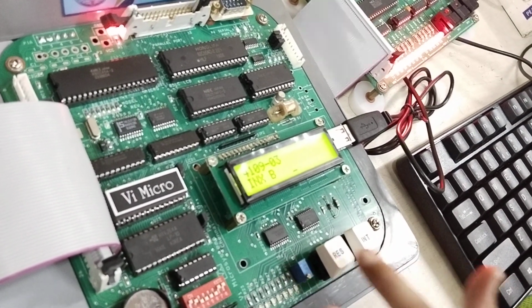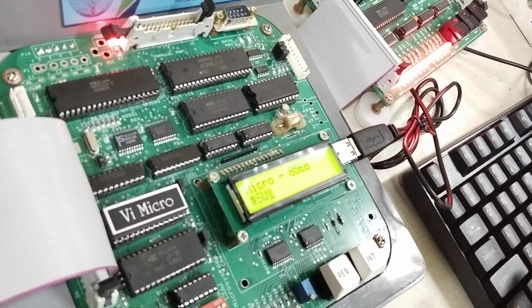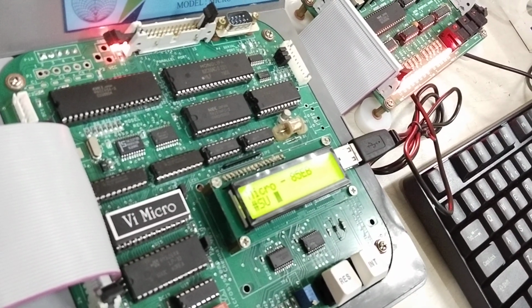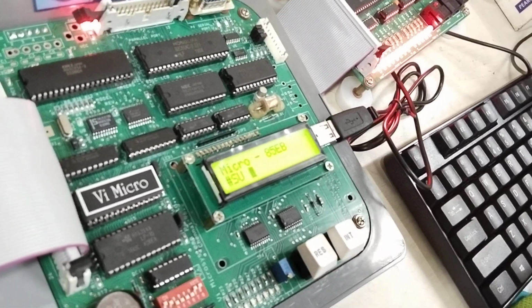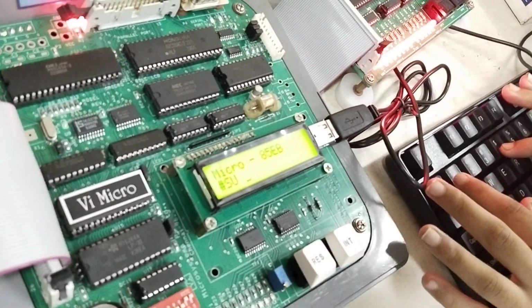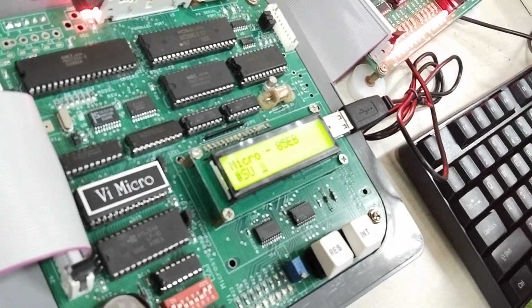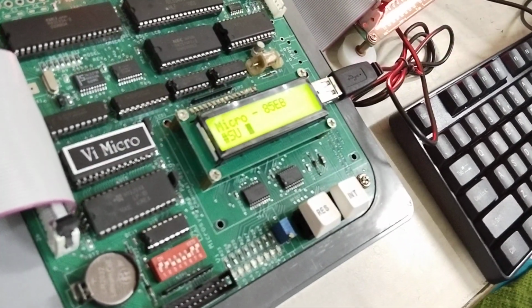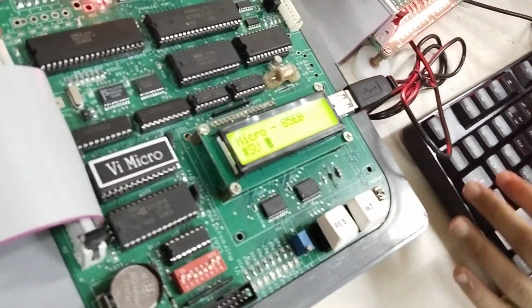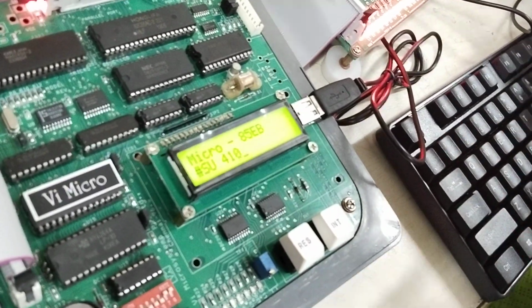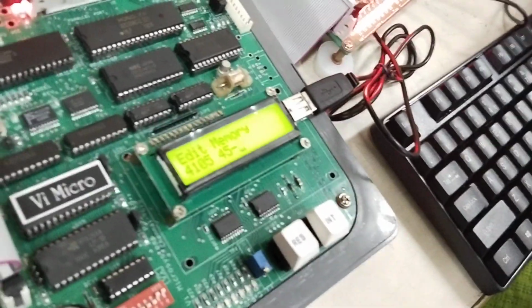Next you go to substitute memory, okay, SU 4105. Here you make it.